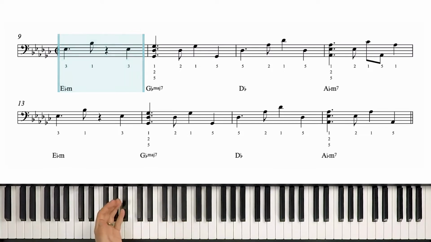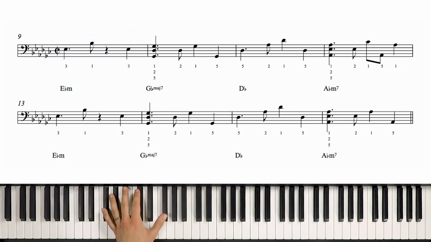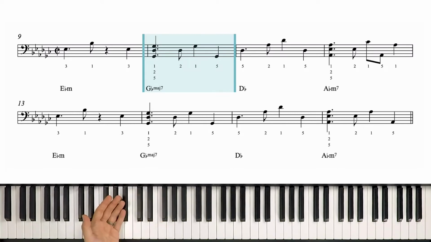Okay, next measure, same rhythm, but we're opening up to play an octave and a fifth on G flat major 7, instead of playing a single note root like we did in the first measure. But then the rhythm stays the same. We have 1 and 2 and 3, 4. So we're playing a note on beat 3 instead of resting, but we still have that 1 and 2 and 3, 4.